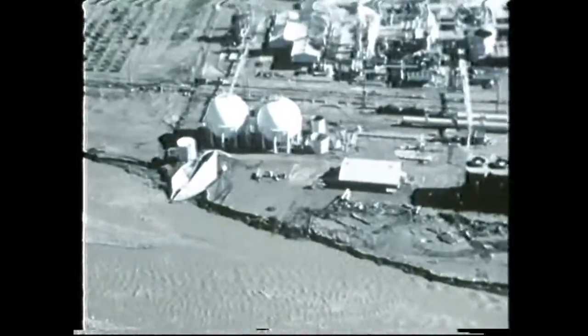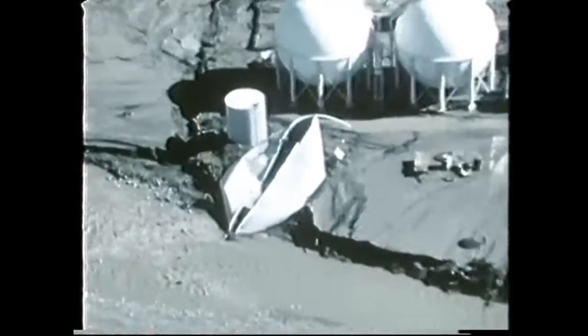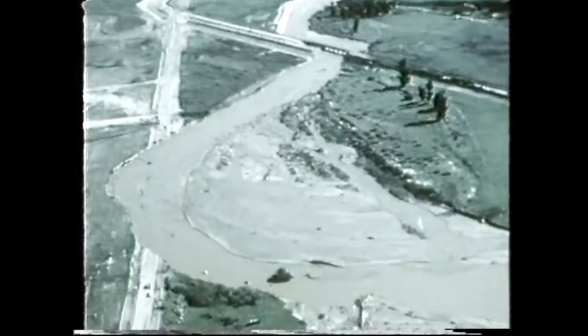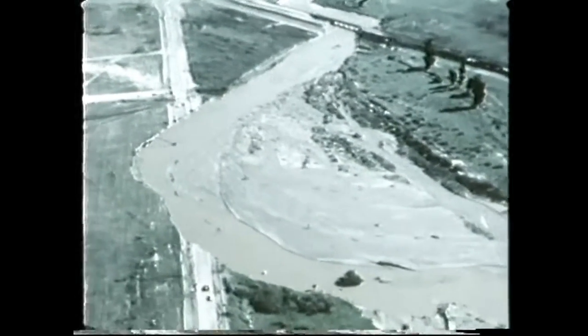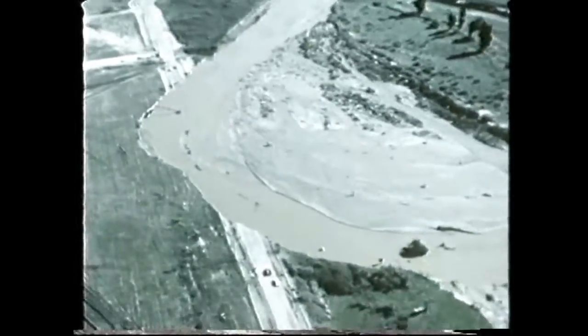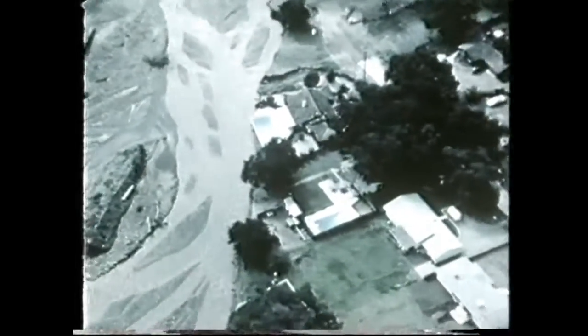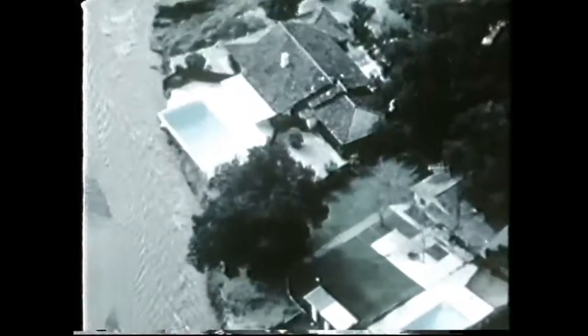But the full extent of the damage only became apparent as the flood subsided. River channels had been changed out of all recognition. Banks had been cut back and erosion had taken place on a massive scale.